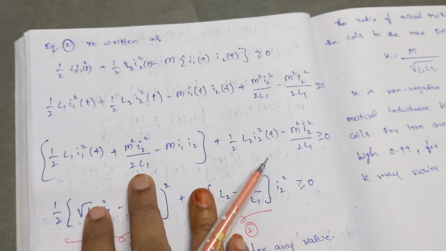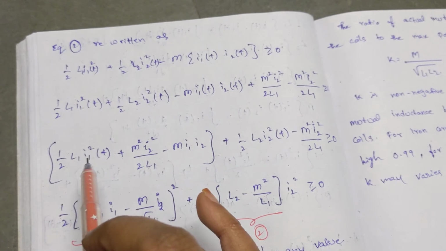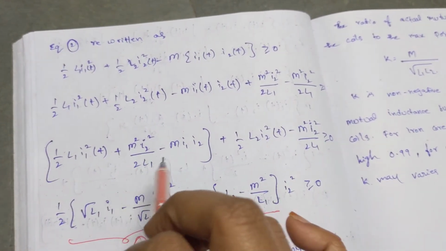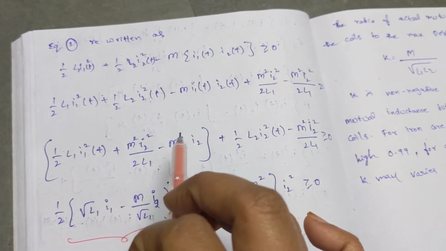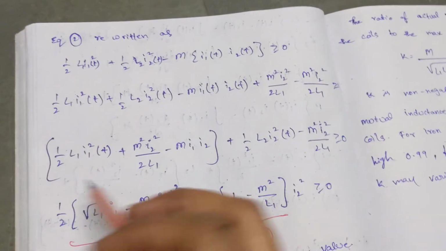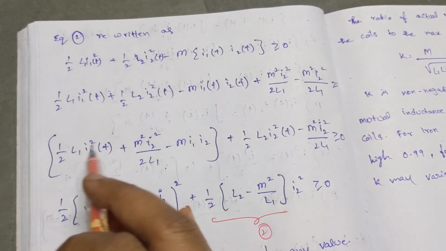When arranging these terms, half L1 I1 square plus M square I2 square divided by 2L1 minus M I1 I2, and the rest of the terms I have written.